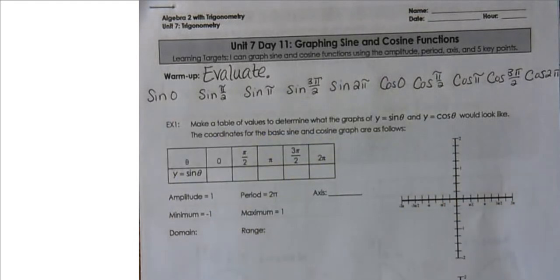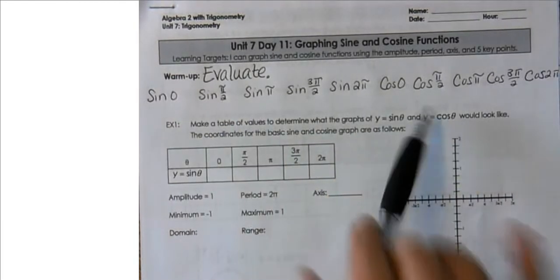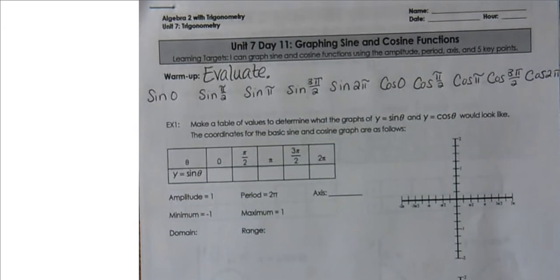Before we get started, it is imperative that you complete this warm-up as it is the foundation of our lesson for today. There are 10 different expressions that are all based off of the unit circle and should be relatively familiar to you.